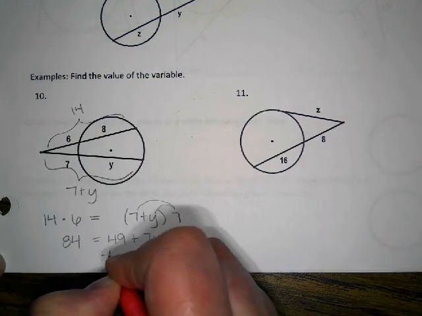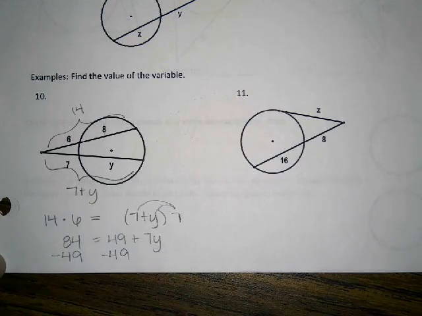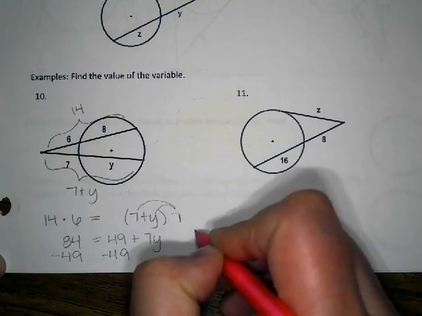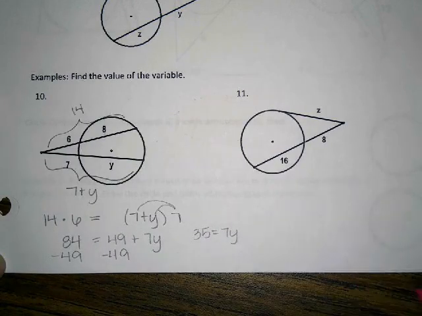So 84, take away the 49. So 35 equals 7y. Divide by 7, and you get y equals 5.